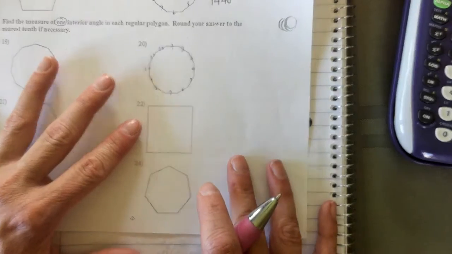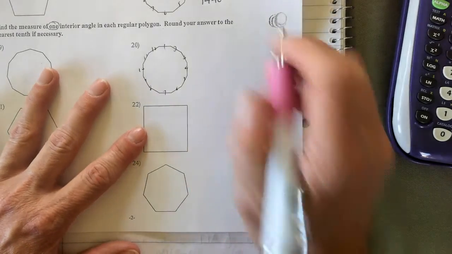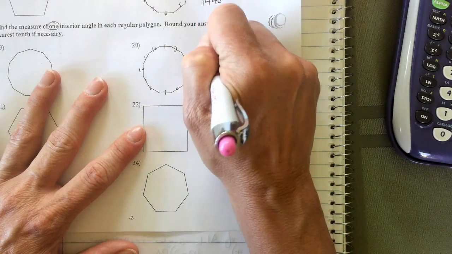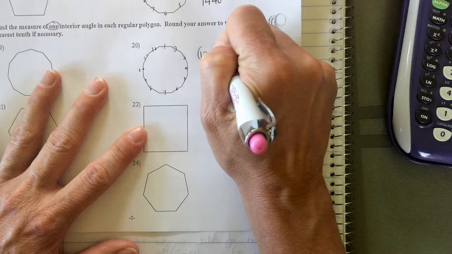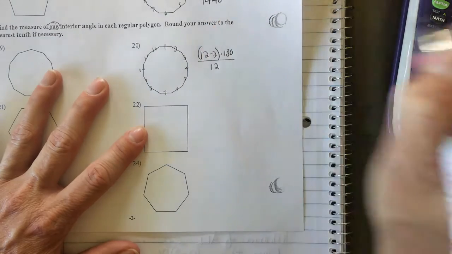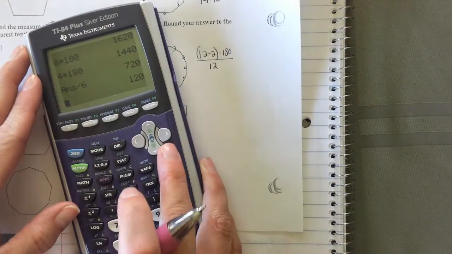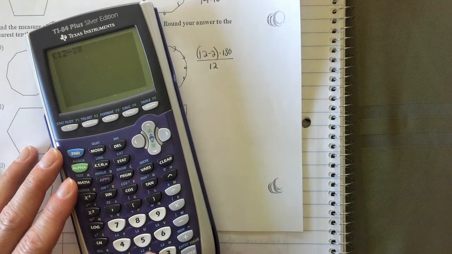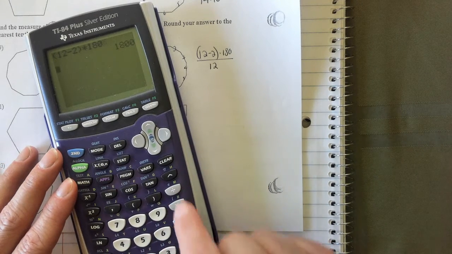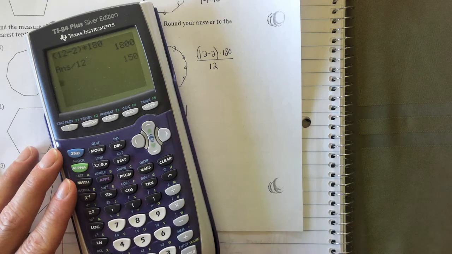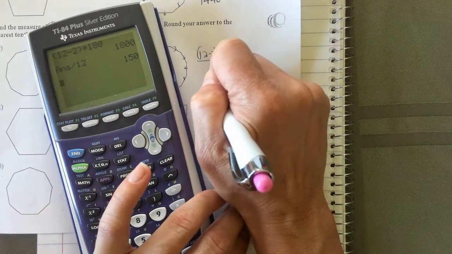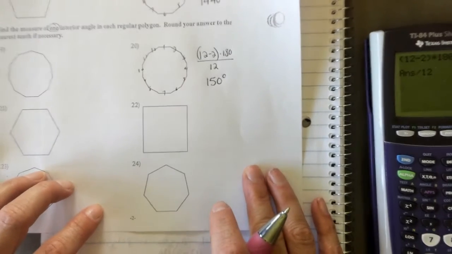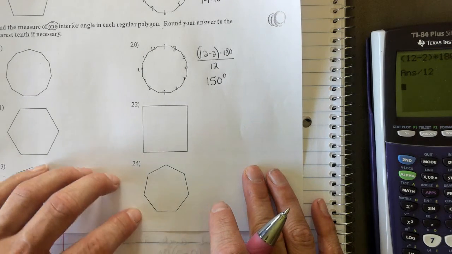So we need to find the measure of one interior angle. So I need to find all of the angles first and then divide it out equally amongst the 12 angles. So I can type it exactly like it looks. 12 minus 2 times 180 divided by that 12. And we are looking at 150 degrees for each one of those interior angles.